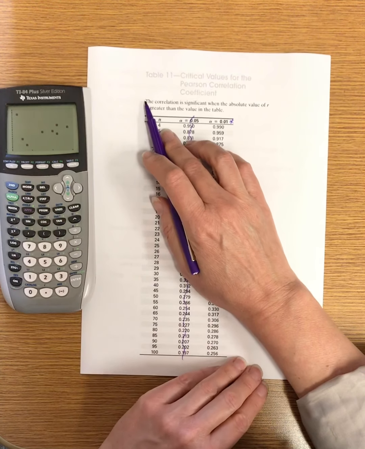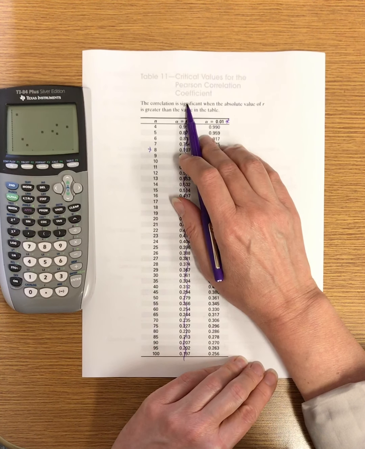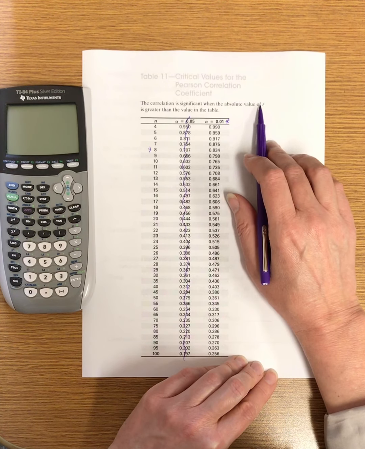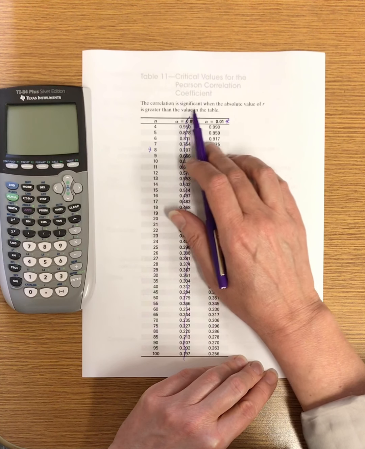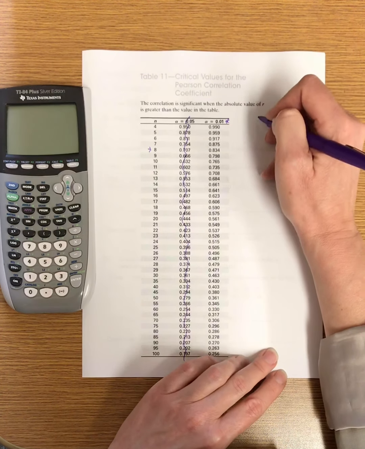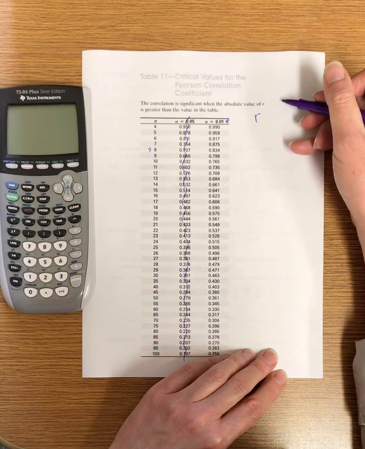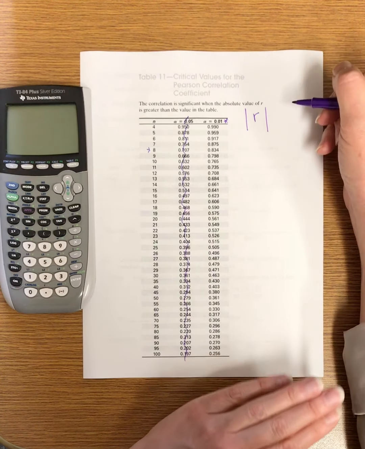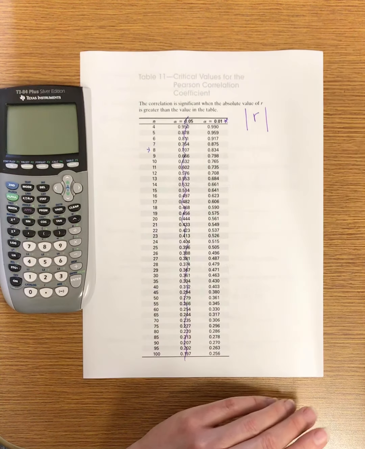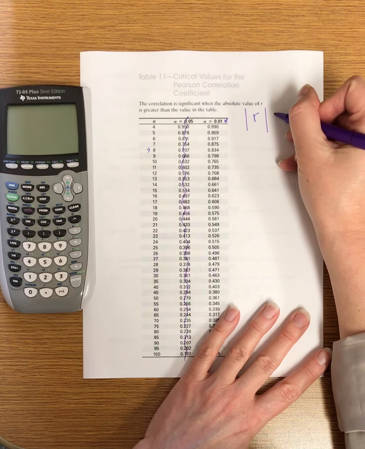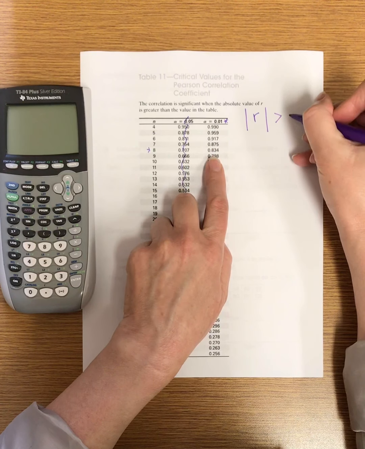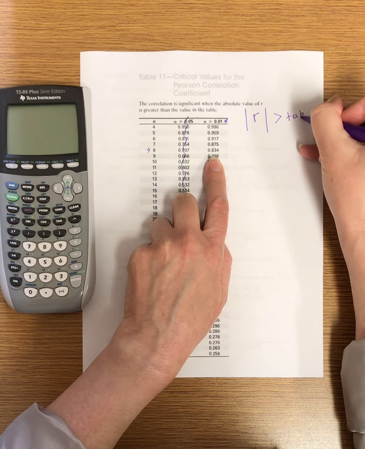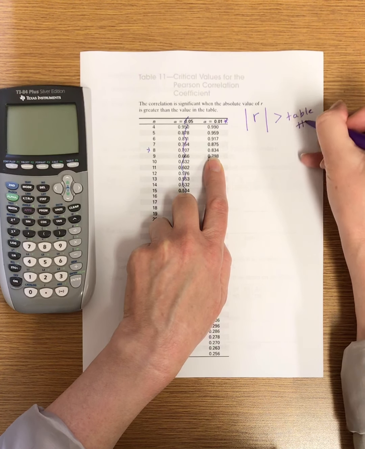So here's how it works. The correlation is significant when the absolute value of R is greater than the value in the table. So we're going to use our calculator to find this R value. If we strip off the sign, in other words, look at just the absolute value of the number but not the sign, if it's bigger than the number from the chart here, then we know the correlation is significant.